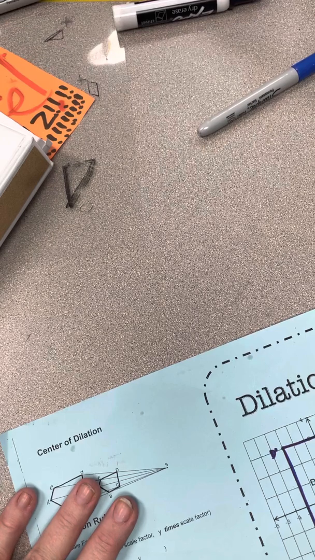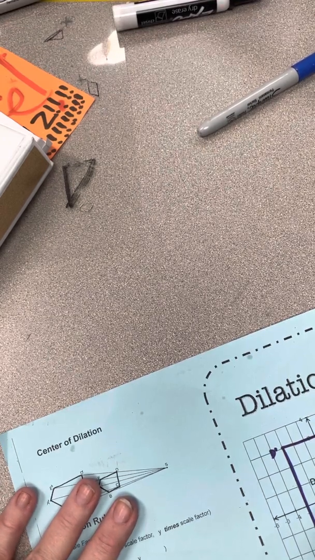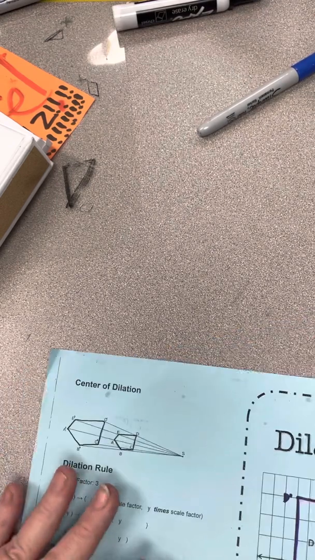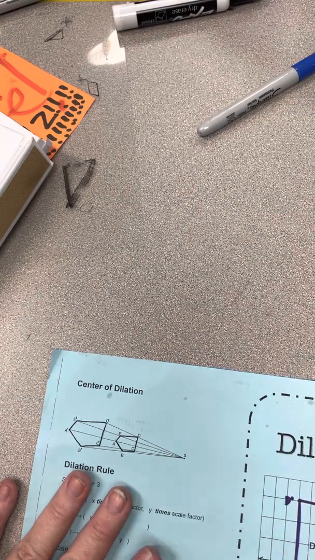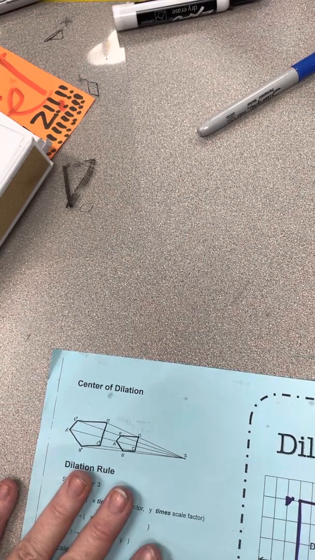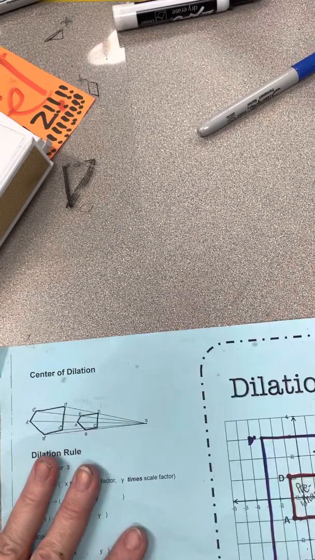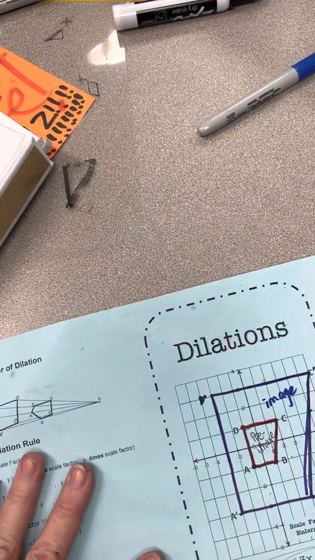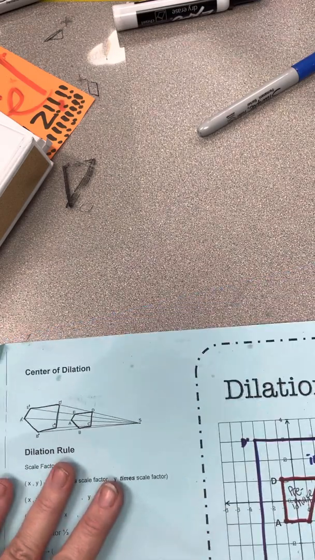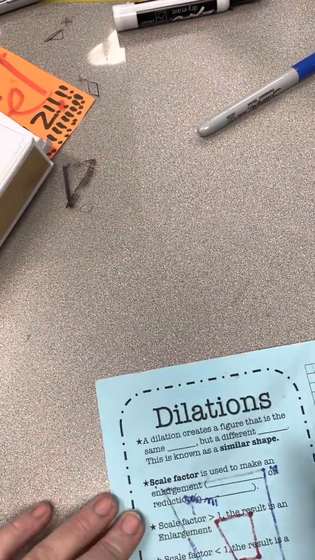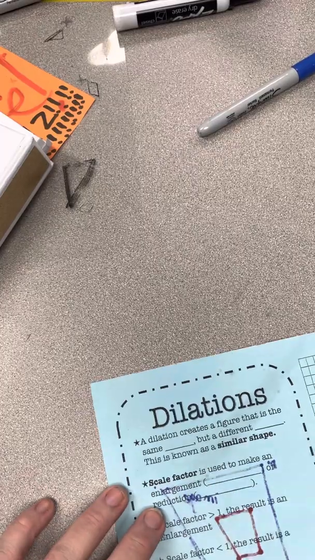So my A prime should be -3, 6. Sorry, that's 1. Should be -3, 6. All right.